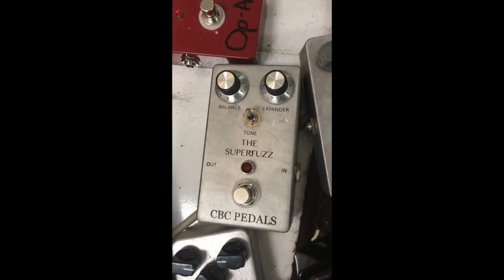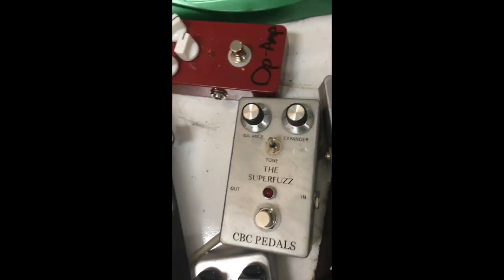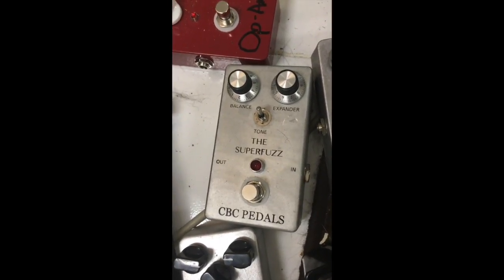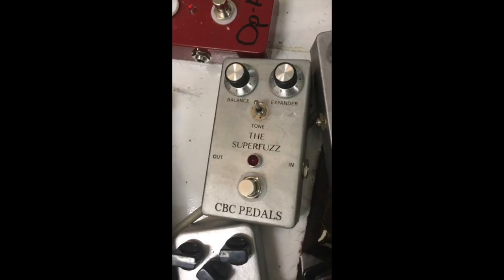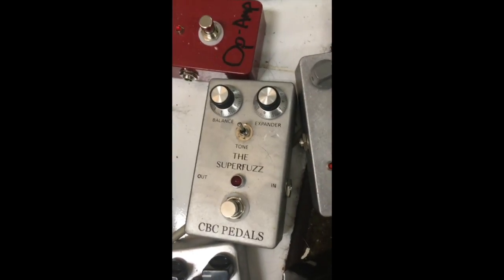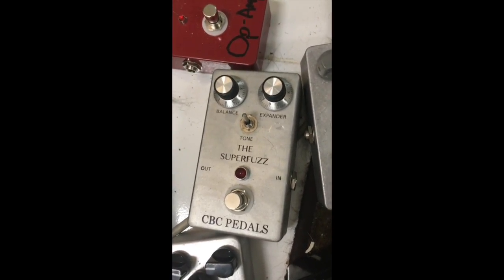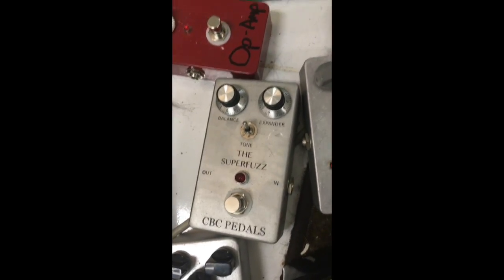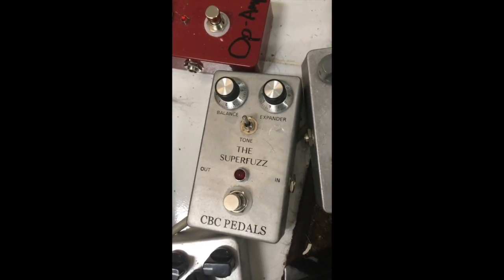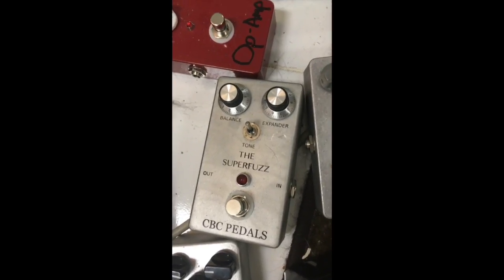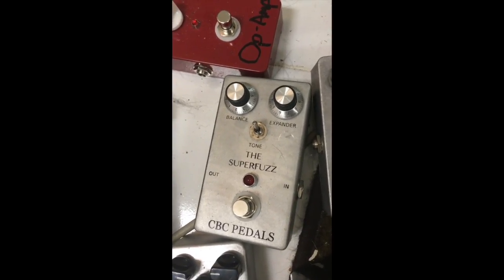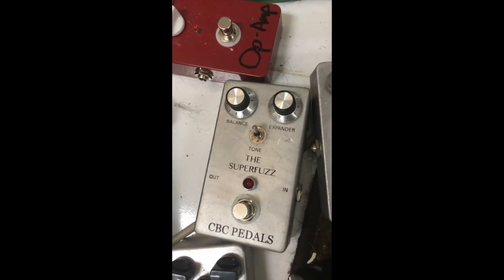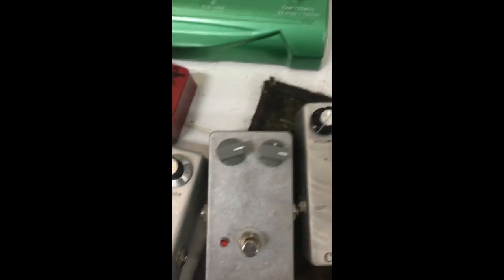Here's a copy of the Univox Super Fuzz that I had CBC Pedals make me. And this thing is actually pretty much, I'm not going to even say pretty much, this is a dead-on clone of exactly what the Univox Super Fuzz sounds like. Because I have one, an original 1968, and I am so scared to take that thing anywhere that I needed to have a clone, but I needed one that was good because I wanted to get the same tones that I was getting from mine. So I have this one.